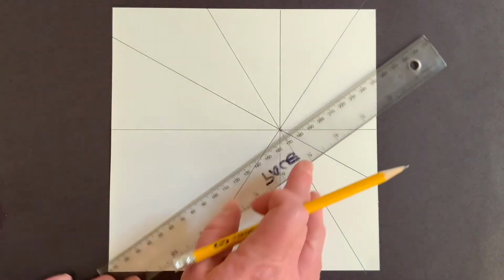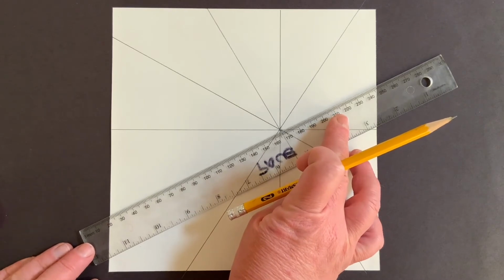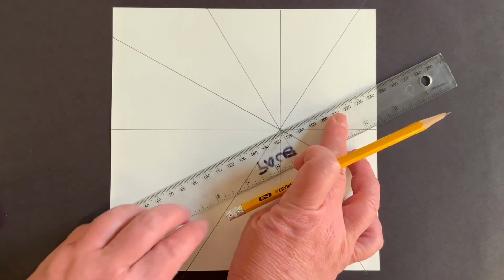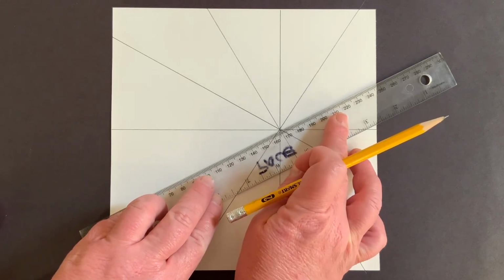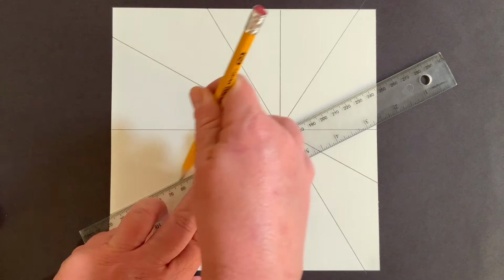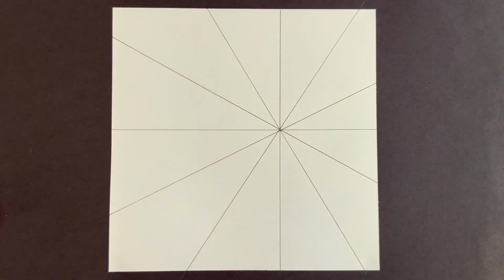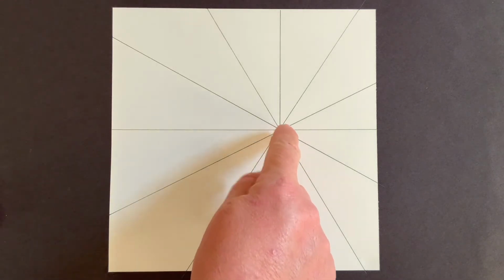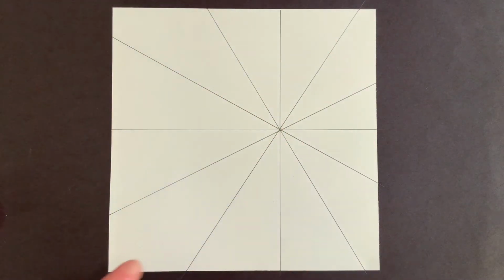This is going to be 5. And this one's going to be 6. All right, I just drew 6 lines that intersect at a point, and none of them end up in the corner.